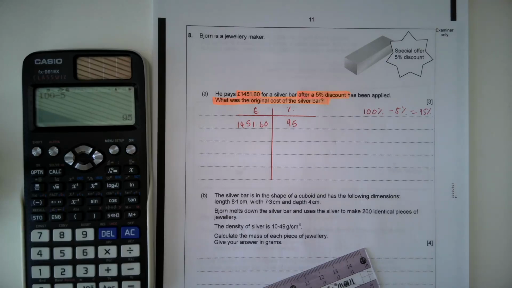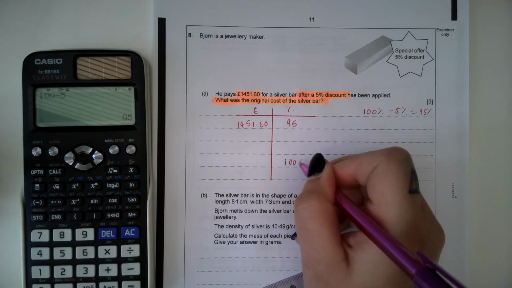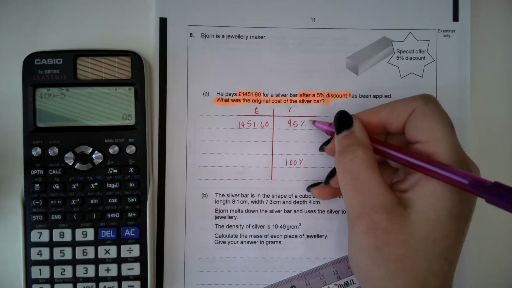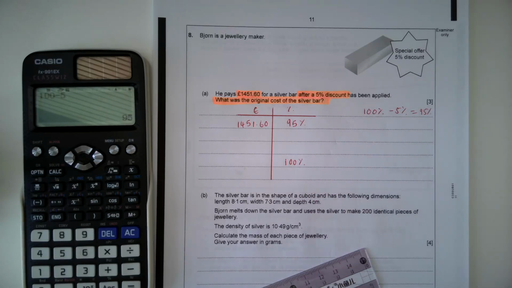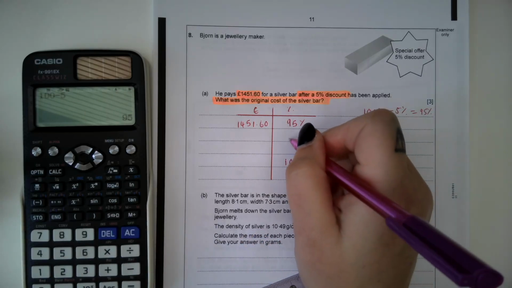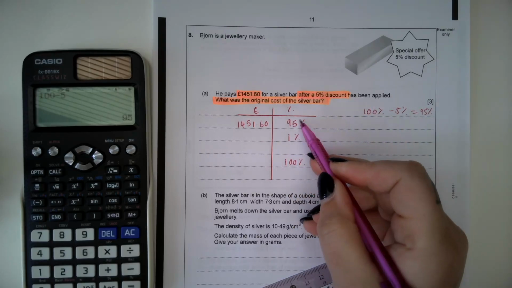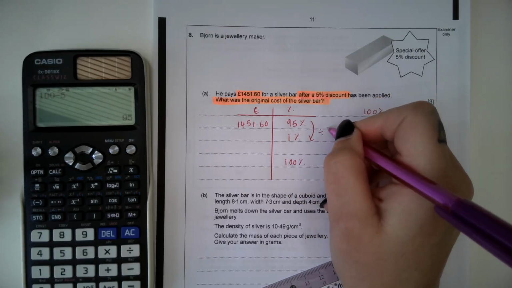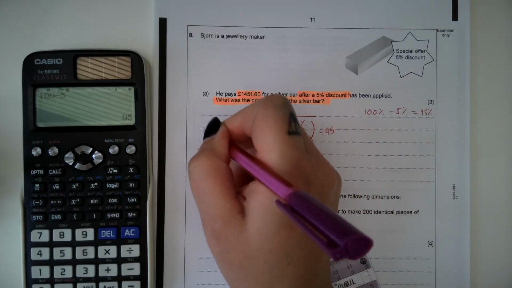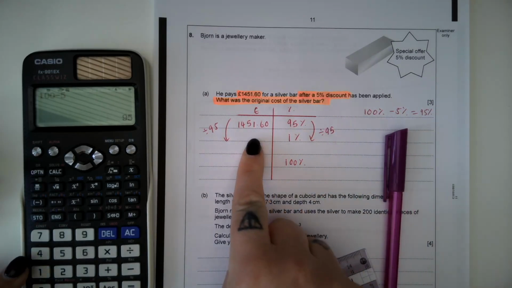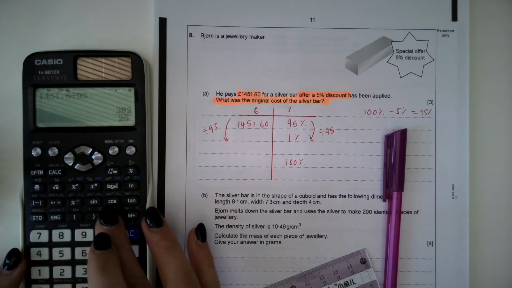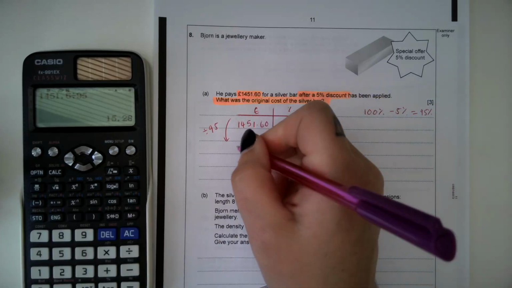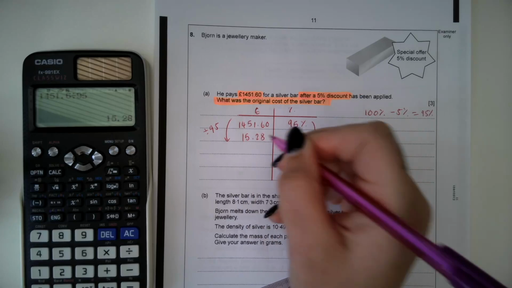It's after that discount. I want to know the original cost of the silver bar, so I want to know what 100% is. So I'm going to need to scale down and up in this proportion table to get to 100%. Because I've got a calculator, I'm going to make my life easy. I'm going to go to 1%. So to go to 1% from 95%, I divide by 95. I need to do the same to the other side of this table. So 1,451.6 divided by 95. I can do that because I've got a calculator. So that's £15.28 is 1%.